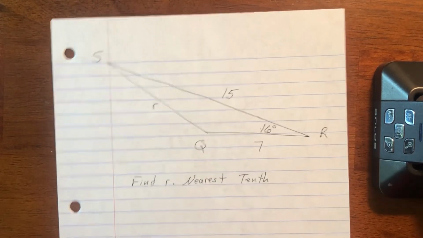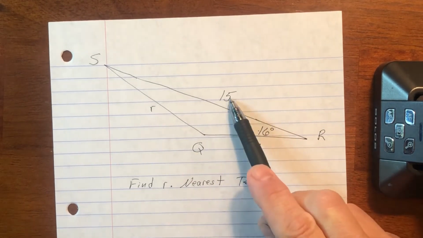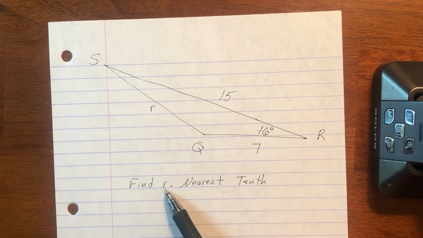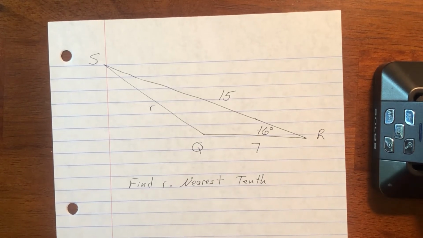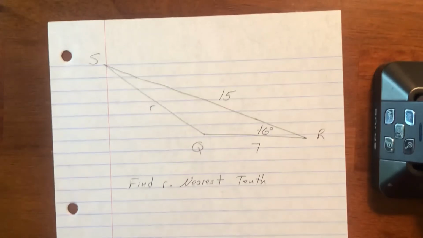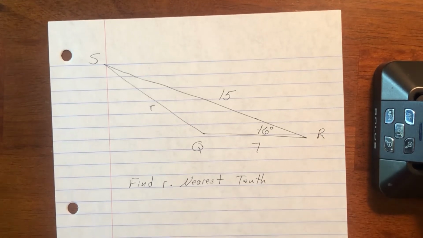Here we go. Here's a new triangle. This side, and this angle, we want to find r to the nearest tenth. Pause this video and see if you can find r to the nearest tenth. And when you come back, we'll figure it out together. All right, we're back. Let's see here.